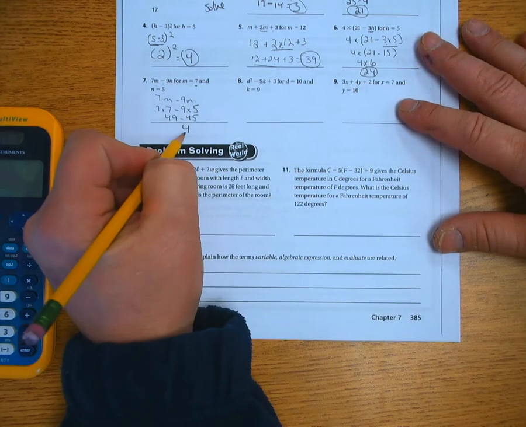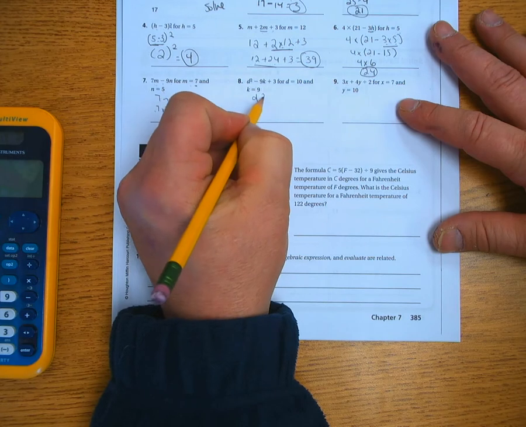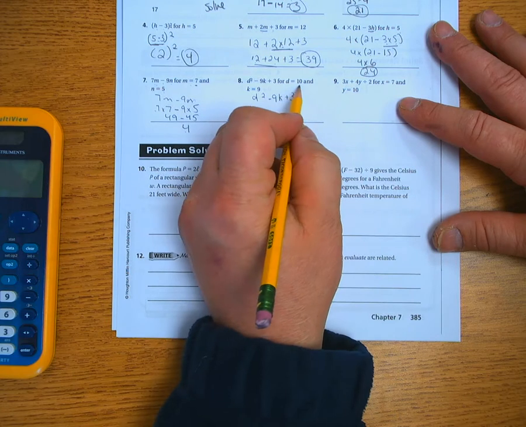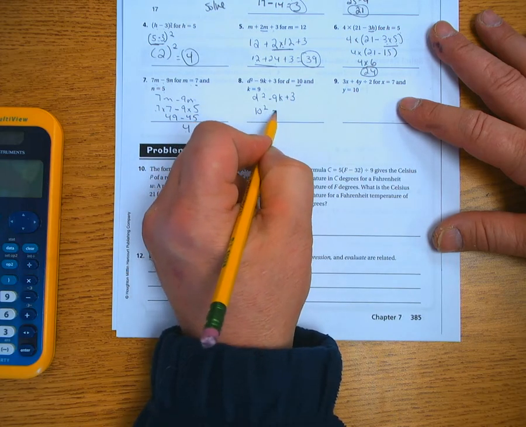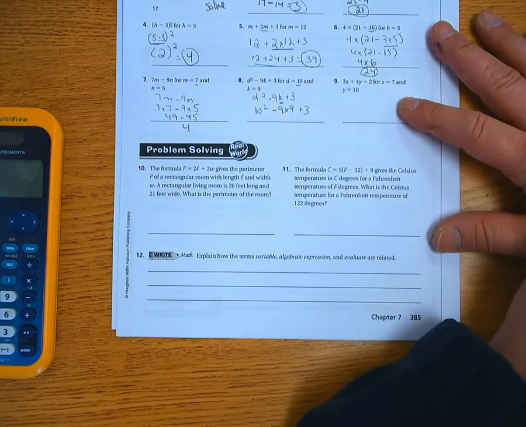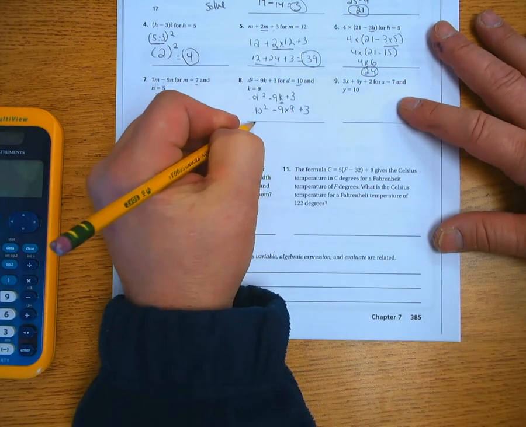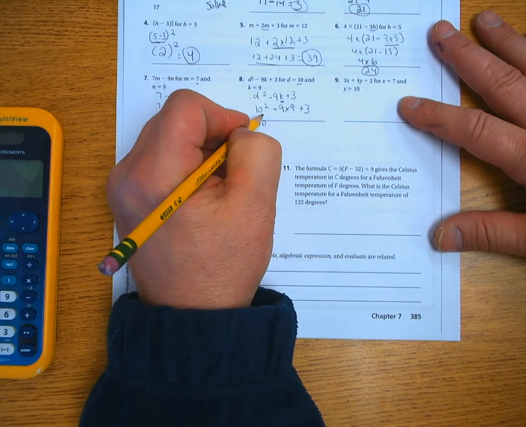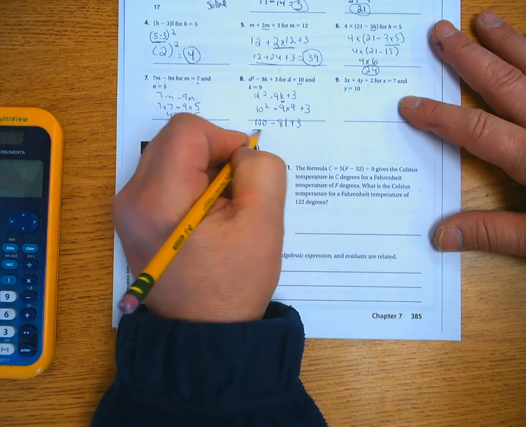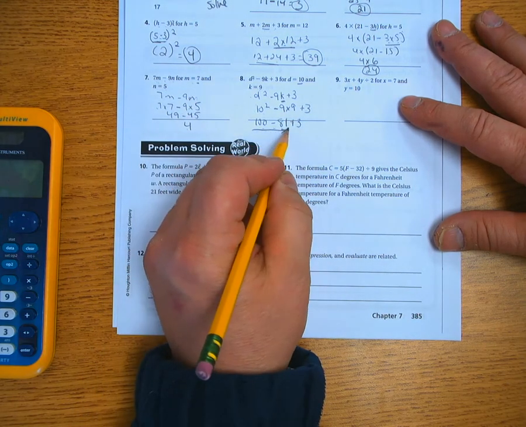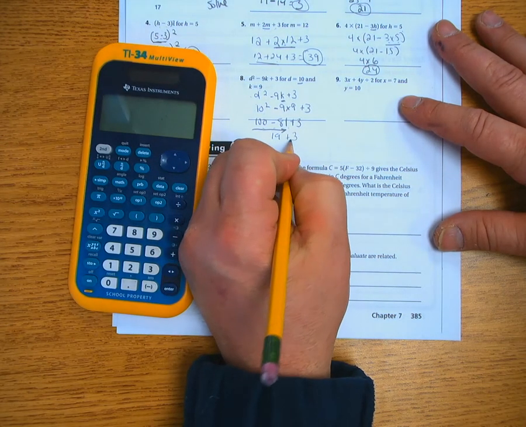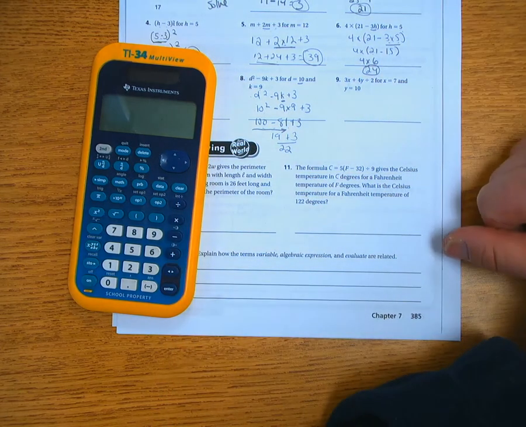Write, substitute, solve. Okay, so we got d squared minus 9k plus 3. d is equal to 10, so I put in 10 squared minus 9 times k is 9, plus 3. So I substituted. 10 times 10 is 100, minus 81 plus 3. Left to right, 100 minus 81. If you're unsure, use your calculator. But that's 19 plus 3. Final answer, 22.